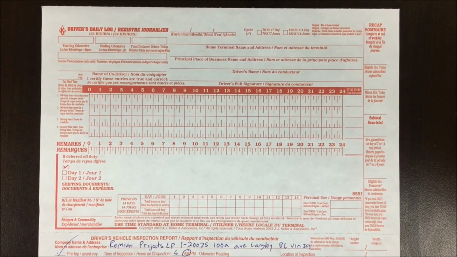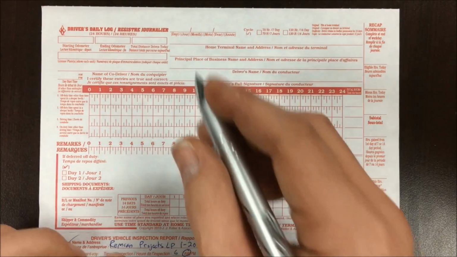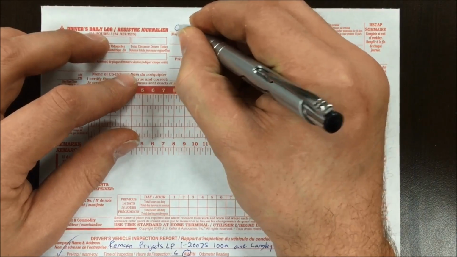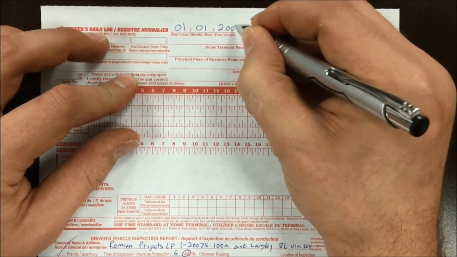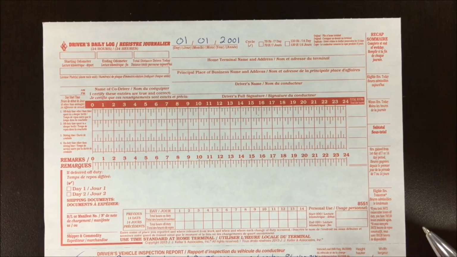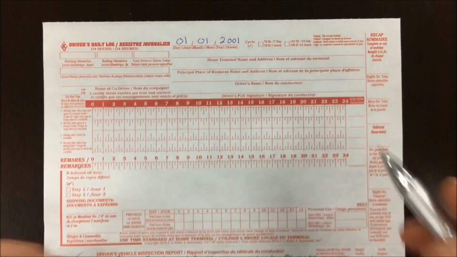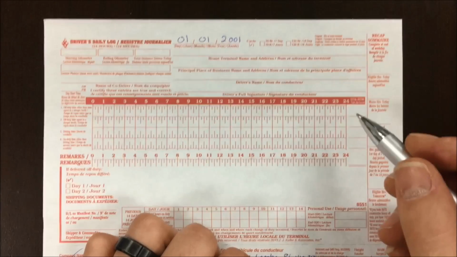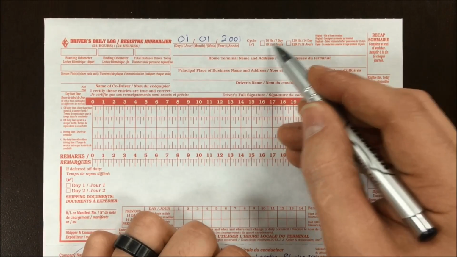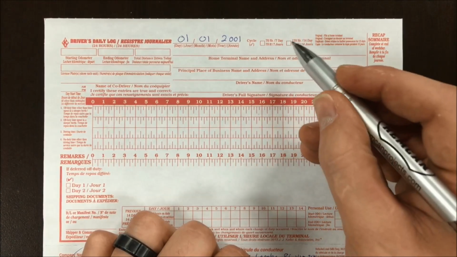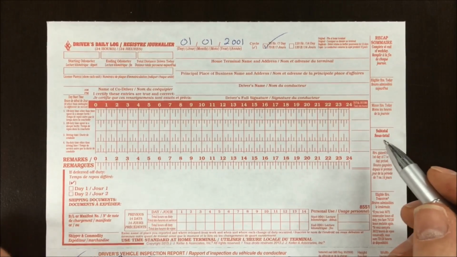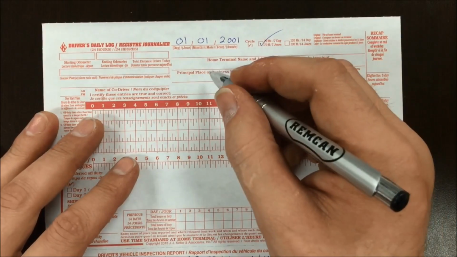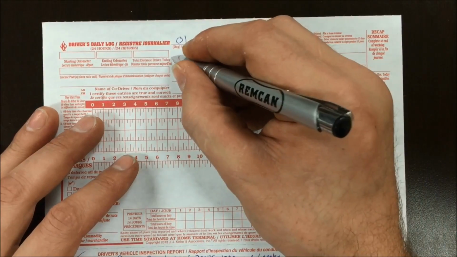So the first item I need to fill out is the date. It's the first day of the first month of 2001. The next item I must check off is cycle 1 that I'm operating on. So right here it says 70 hours/7 day. I must put a check mark in there. And home terminal name and address. It's the same as it was on my pre-trip.